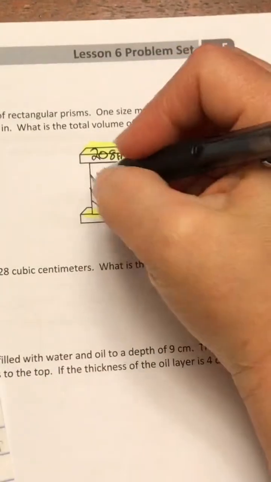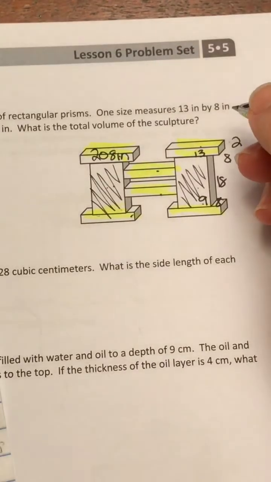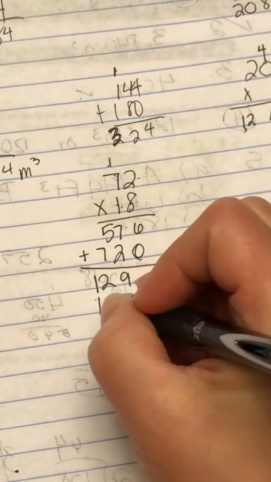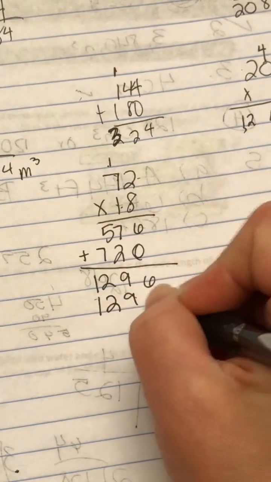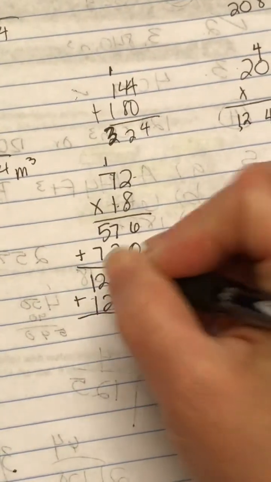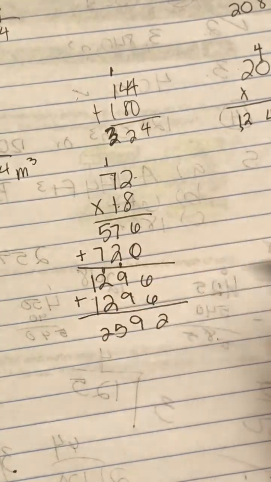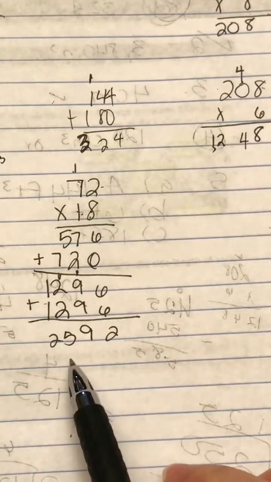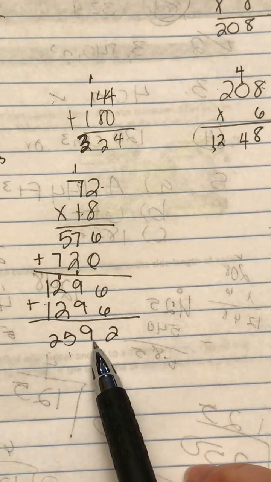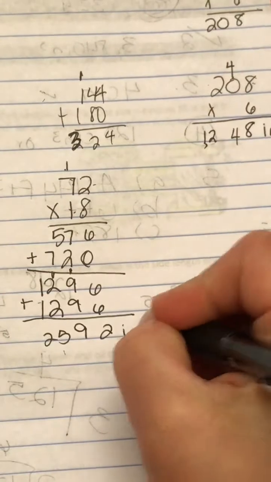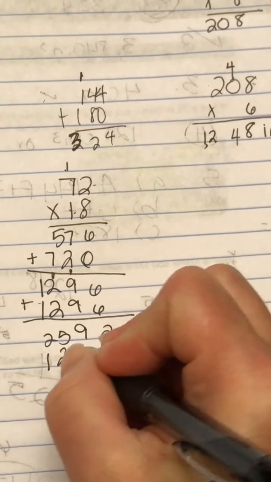So one of these boxes is 1,296, but I have 2 of them. So I can multiply by 2, or I could just add them. So I'm just going to add them today. 18, 19, 5, 2. All right. So 2 of those boxes should add up to 2,592 cubic inches.